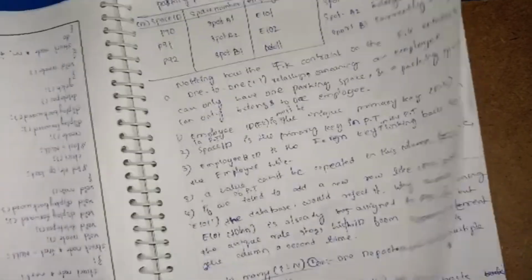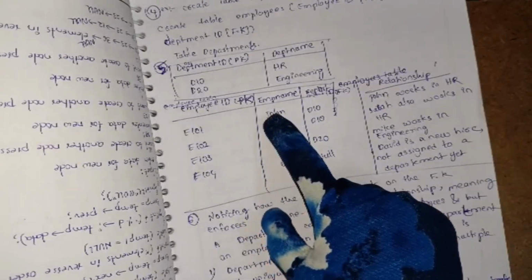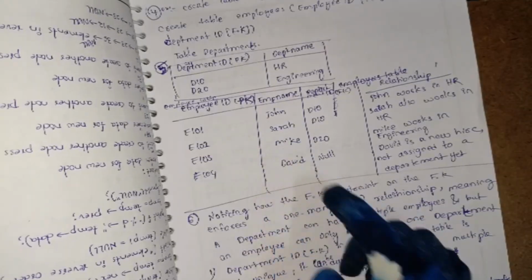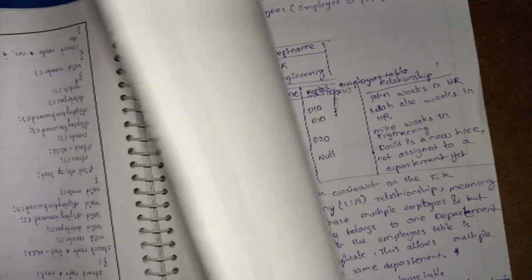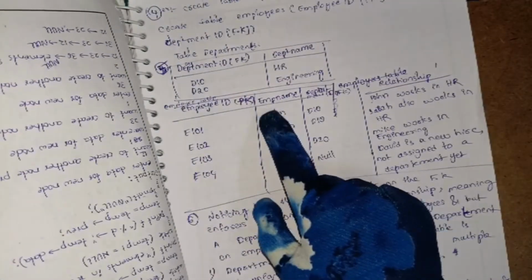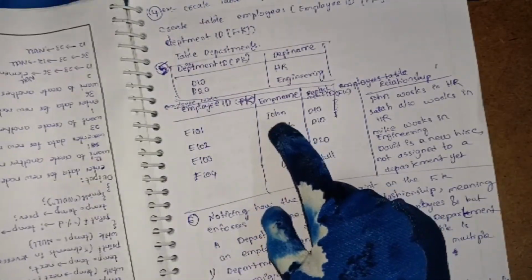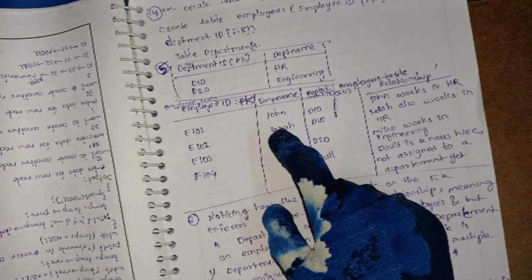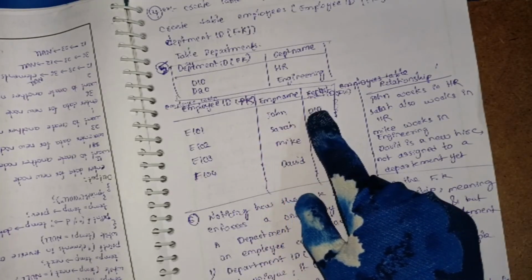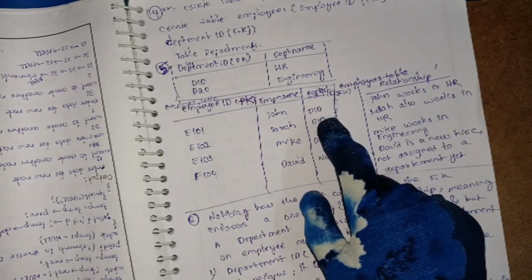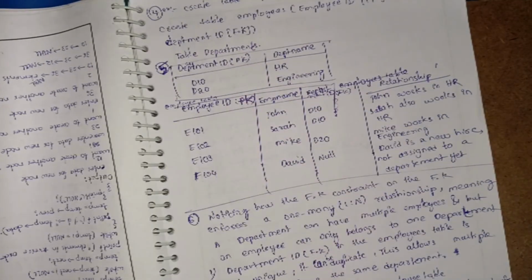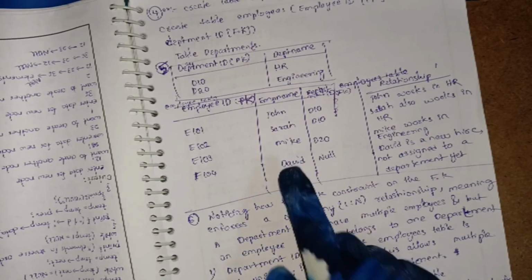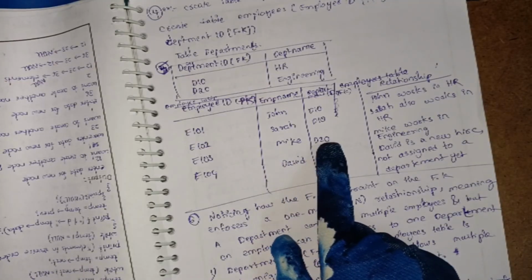Each row in the second table relates to exactly one row. These two rows are related to only one row, that is D10 of the first table, and Mike is related to D20.